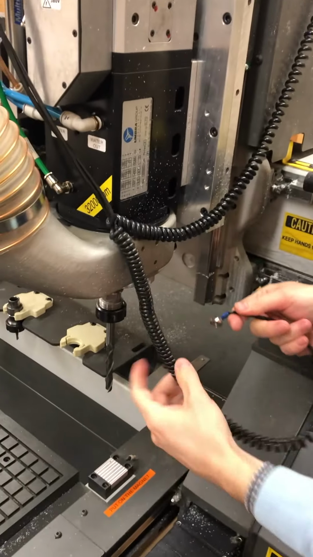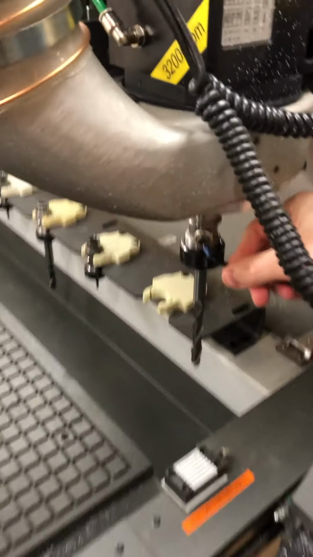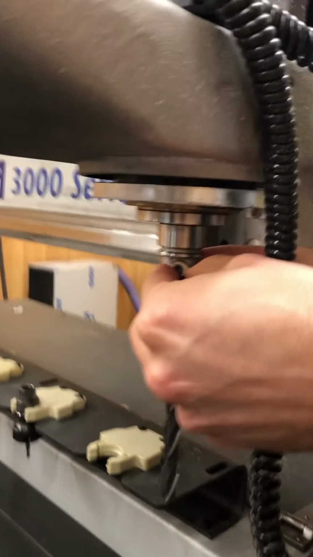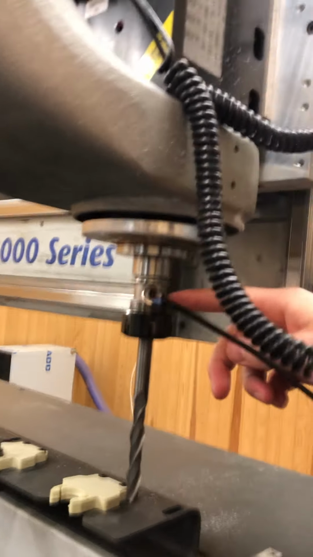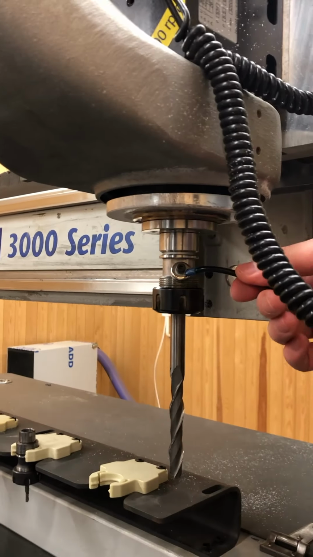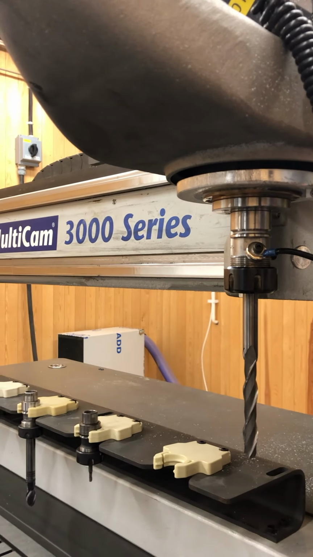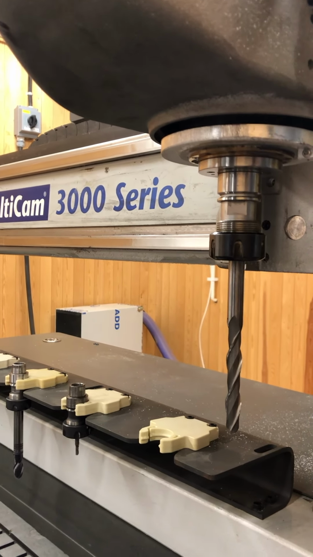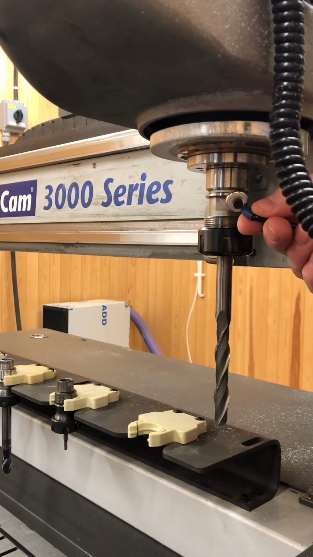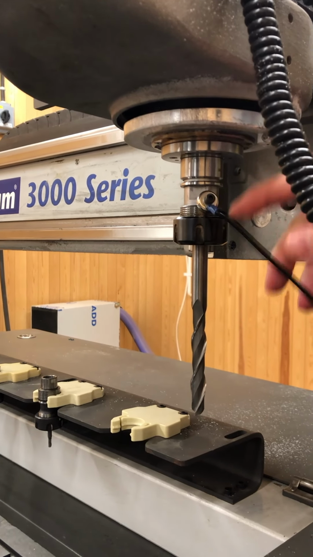So this one needs to be safely and securely attached to the tool, like this. Why I choose here is because it gets really nice and firm. If you do it here, it can more easily slip off.